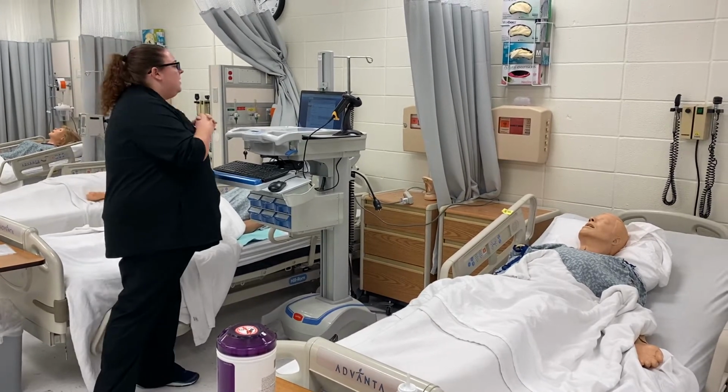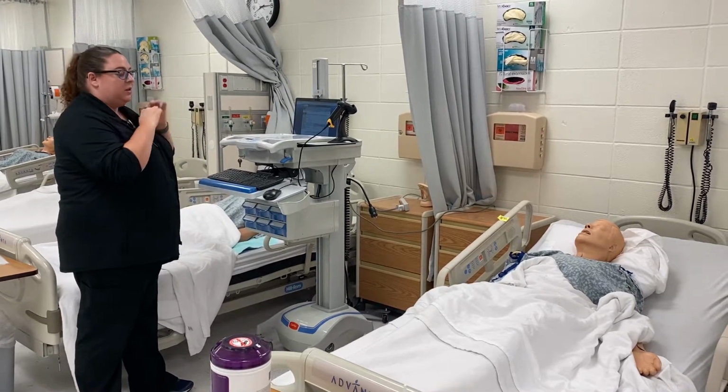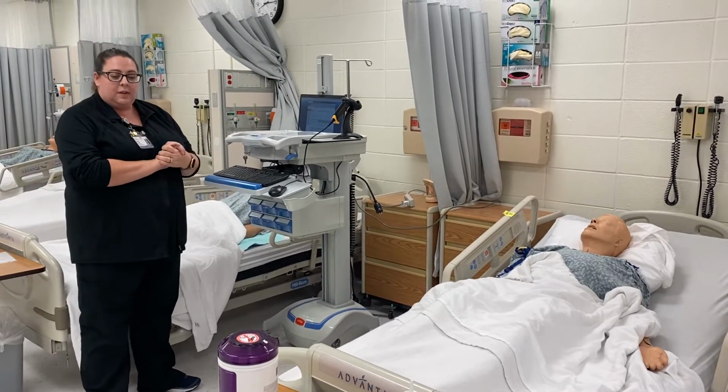And since I'm giving some insulin, I want to make sure his tray for breakfast is in the room. And I can see here in SimChart it says he has no allergies, and Dr. Andrews told me he did not have any allergies, but I just want to confirm that with the patient. So I'm going to come see the patient real quick.